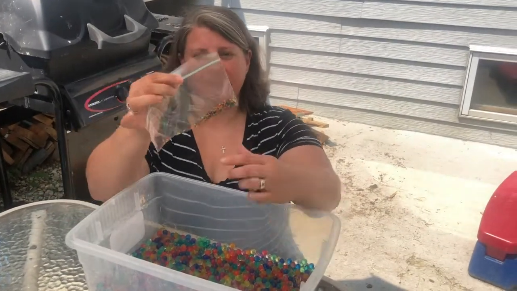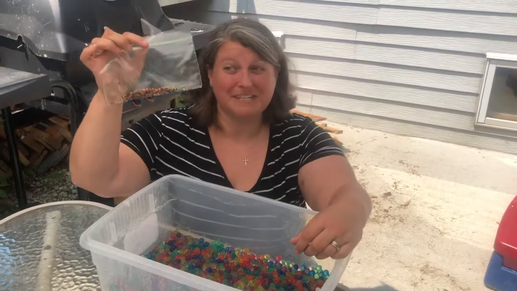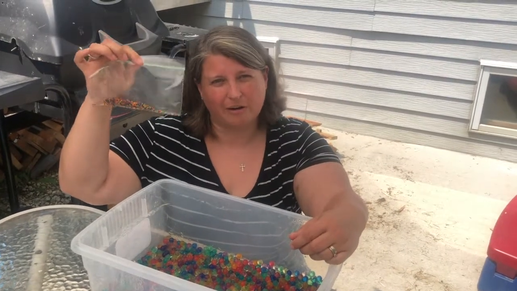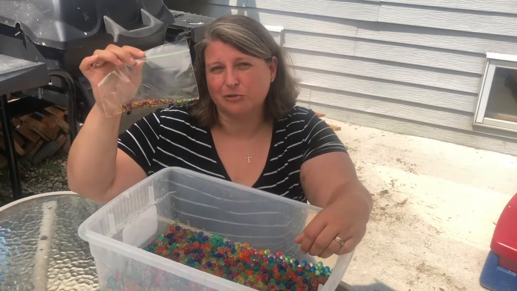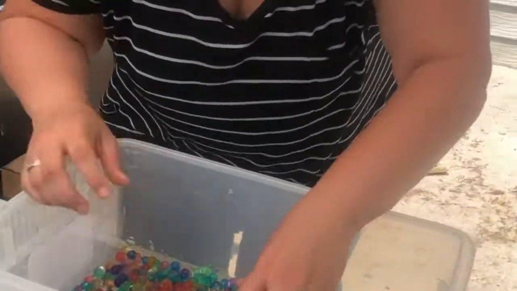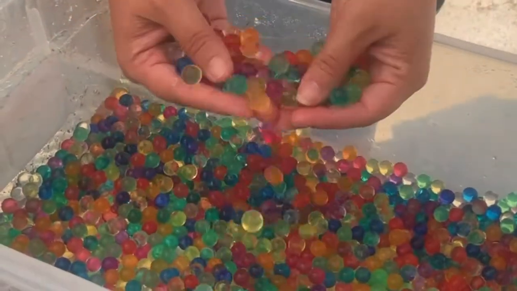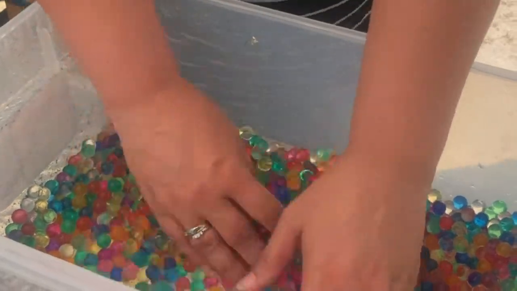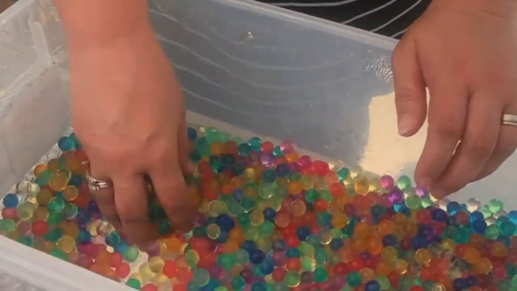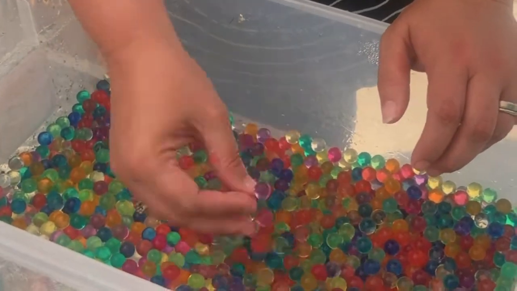All right, friends, you're going to get a little bag that looks like this that has just little itty bitty tiny beads. And what you're going to do is put these in a bin or a bowl with water and wait for about 6 to 12 hours. And once you wait, you're going to see that they look like this. These are called water beads, and they're super fun to play with. You could even put some of our sea toys in them if you'd like, and just have a fun time playing with our water beads.